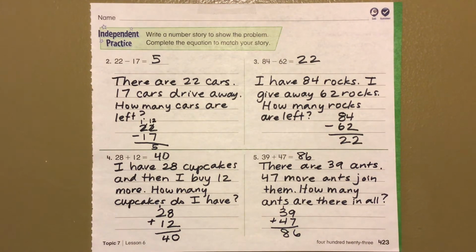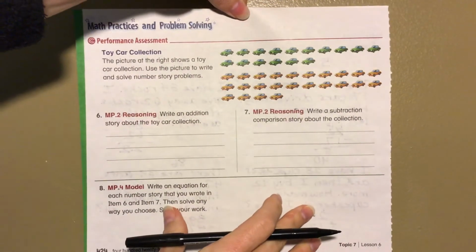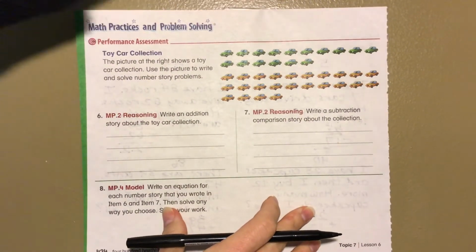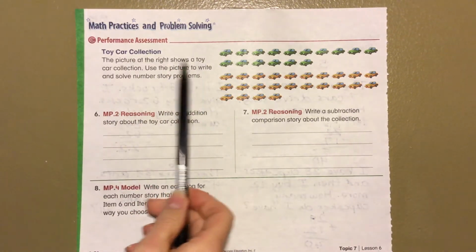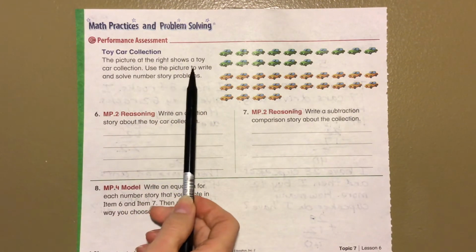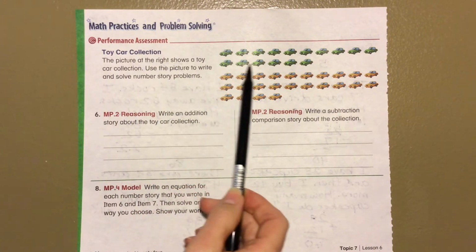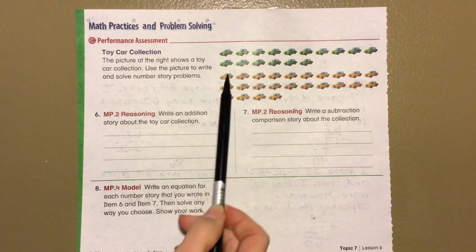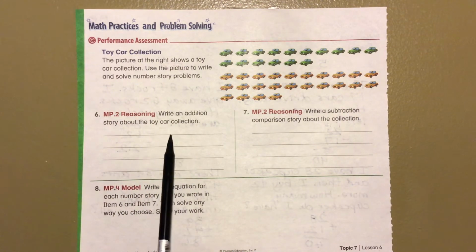All right, let's go into our back page and take a look at our performance assessment question for this one. Toy car collection. The picture at the right shows a toy car collection. Use the picture to write and solve number story problems. So we have some green cars and some yellow cars. Write an addition story about the toy car collection.